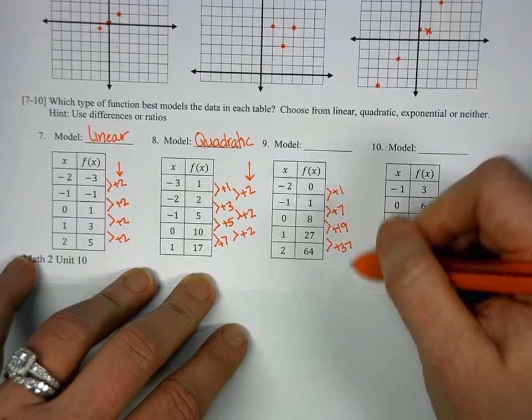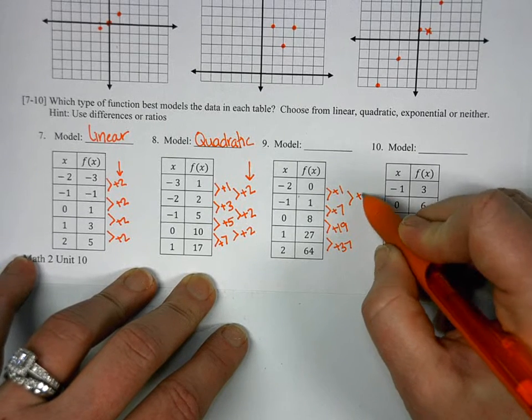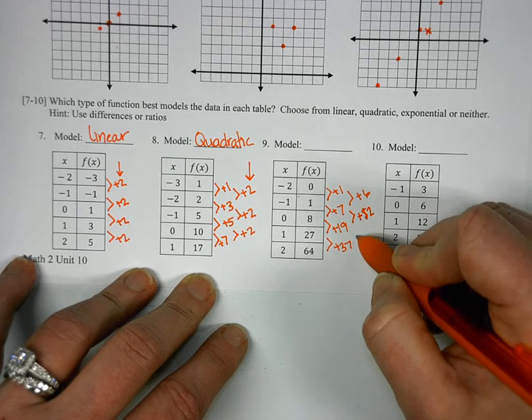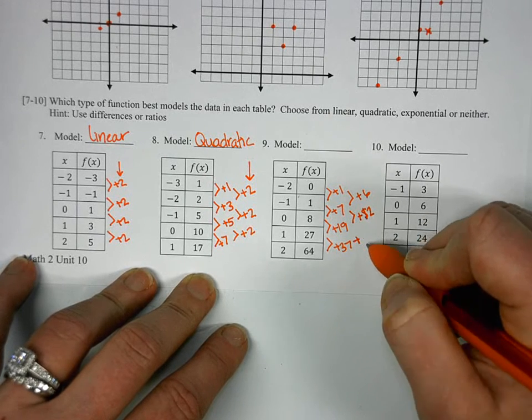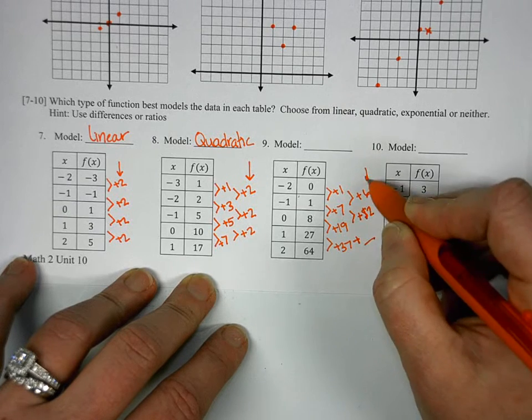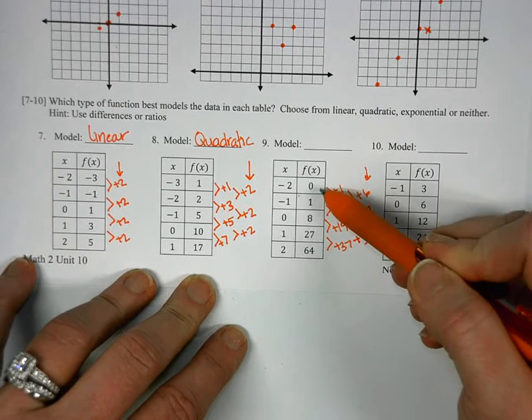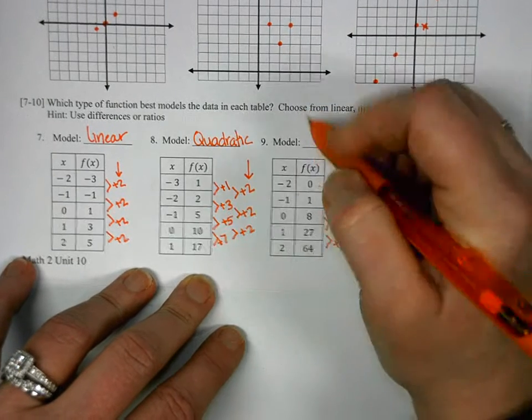So it's definitely not linear. Here we add 6, we add 12, and here we would add something even larger. So definitely not the same second difference. And we don't have a multiple because I can't multiply 0 by something and ever get 1, so this is neither.